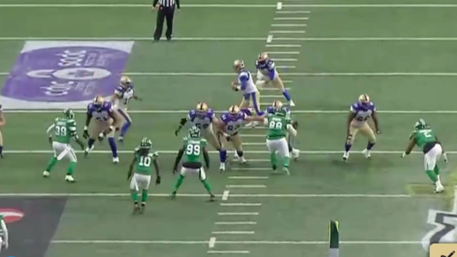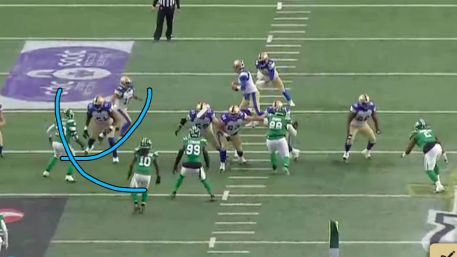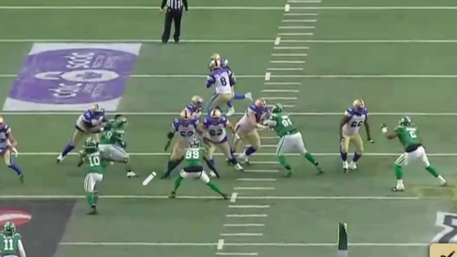He may see him, but he's thinking that he's going to fit this gap still. So as soon as this man moves inside, he has the clear fit outside, and the guard will never get to this defensive end. I shouldn't say never, but the guard will have a real struggle to get to that defensive end, and the linebacker will be free right at the point of attack.